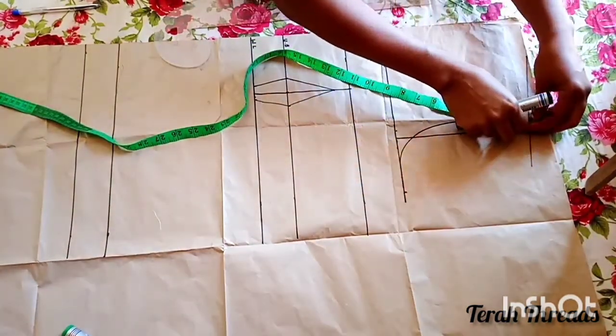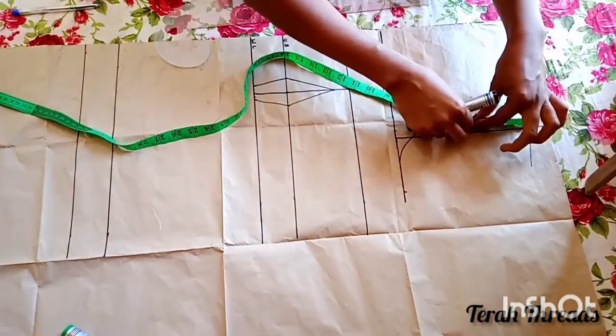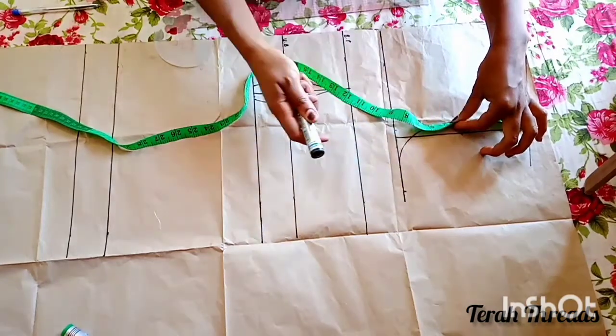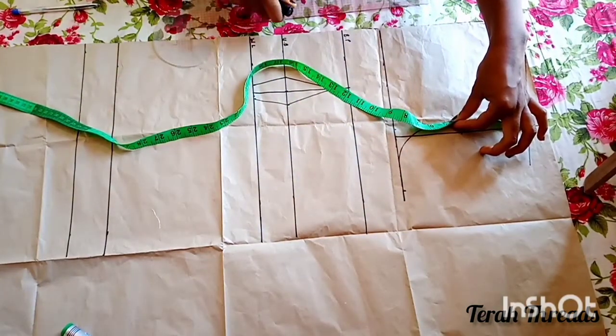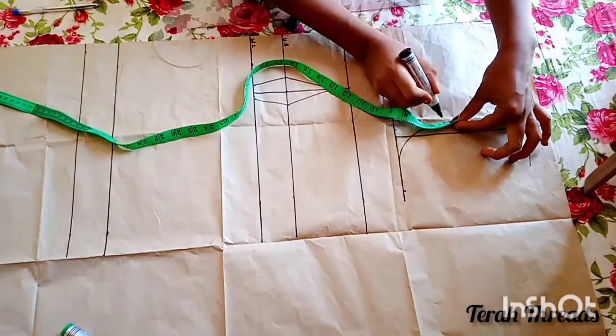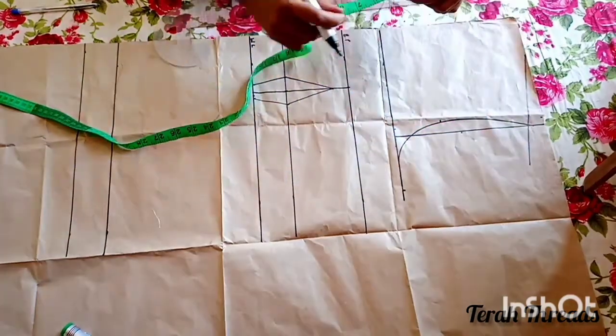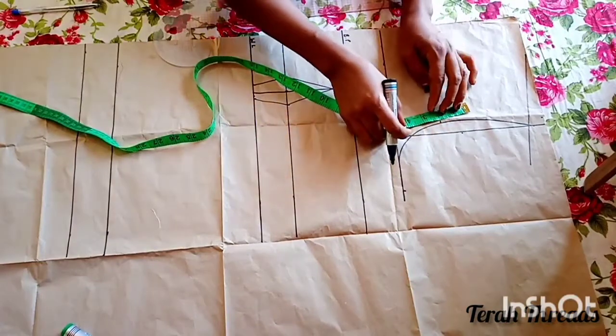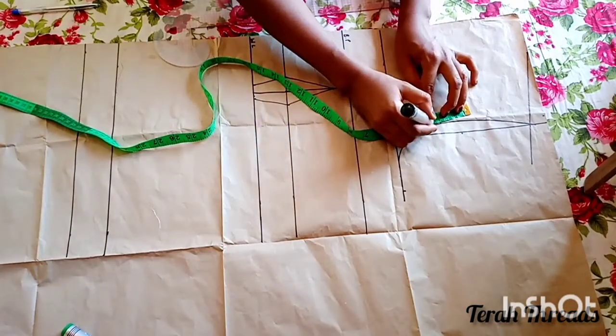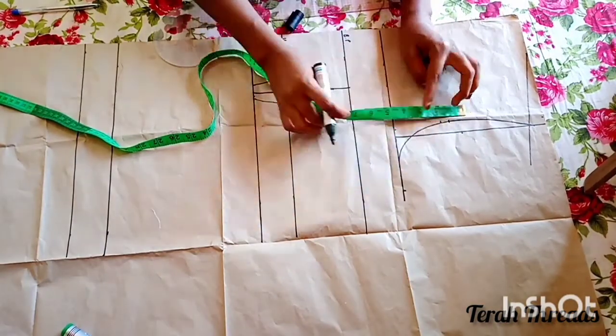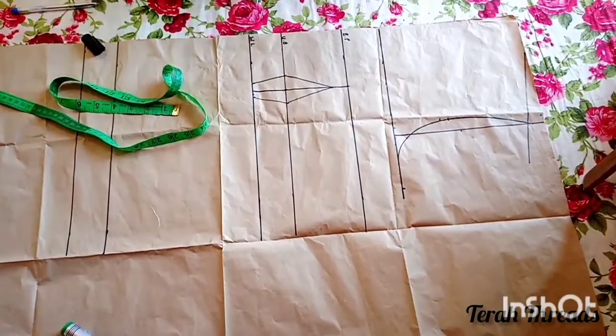Whatever I have, I'll go back and mark the point on the armhole curve. Then I'll come down by ½ inch. I'm going to mark ½ inch on both sides.